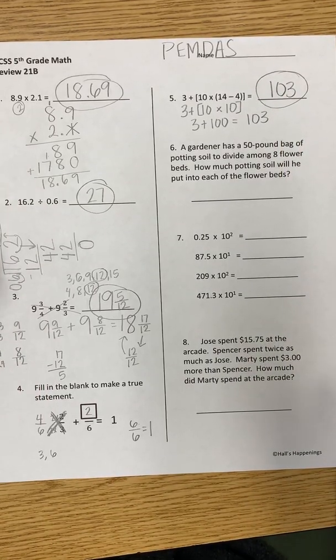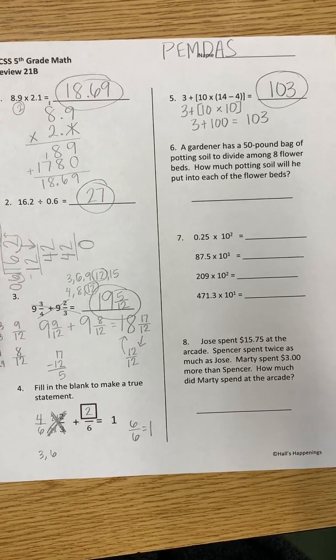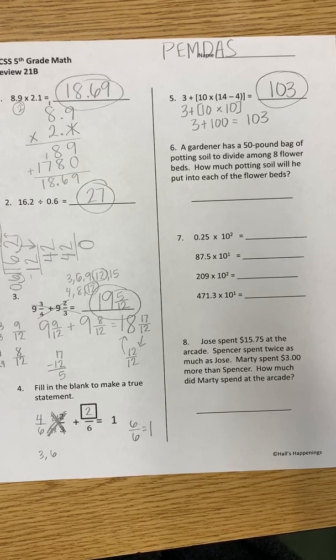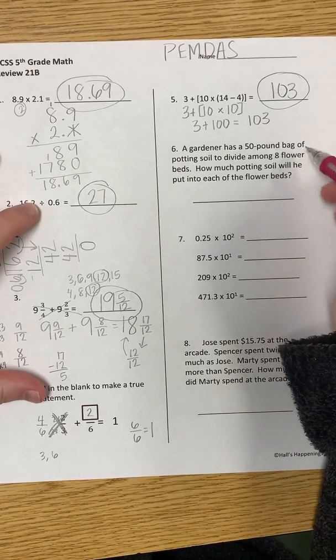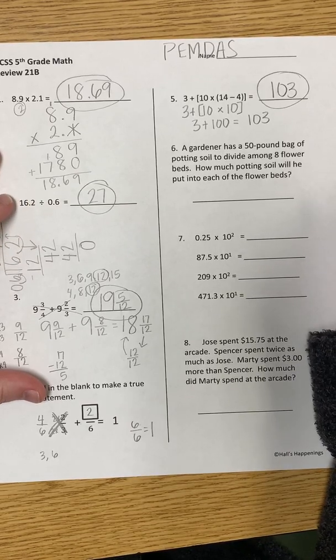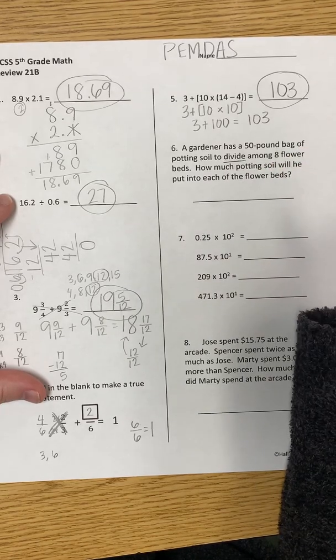Okay, number 6. A gardener has a 50-pound bag of potting soil to divide among 8 flower beds. How much potting soil will he put into each of the flower beds? Well, he has 8 flower beds and he needs to split this potting soil up. He needs to split this 50-pound bag into each of those flower beds.